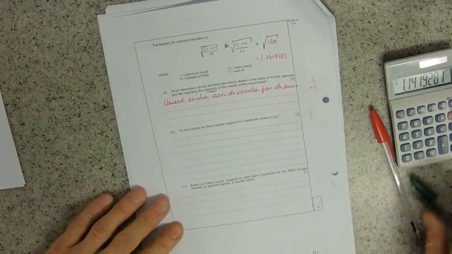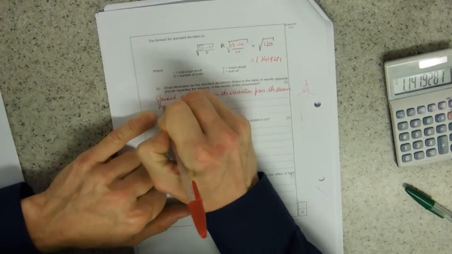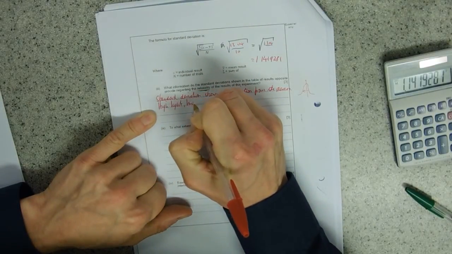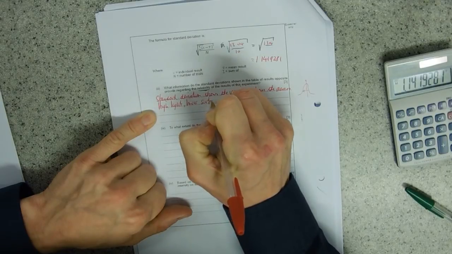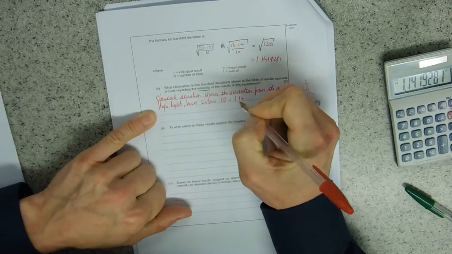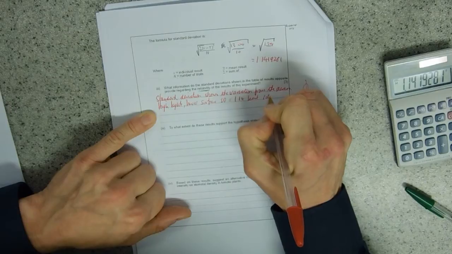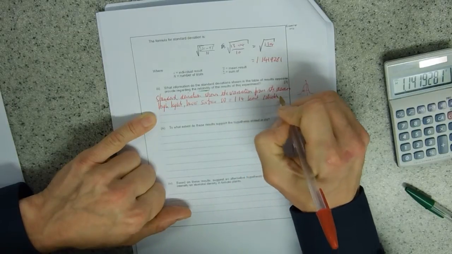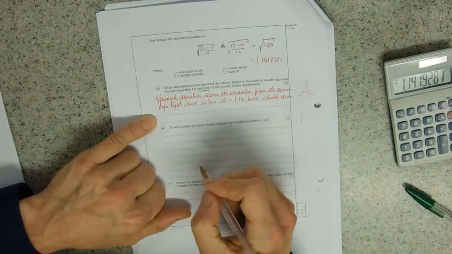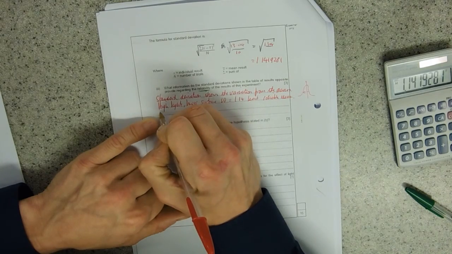So I'll just put a couple of those into words. So at high light, lower surface, standard deviation is 1.14, least reliable result. Least reliable mean. Where, for example, most reliable.